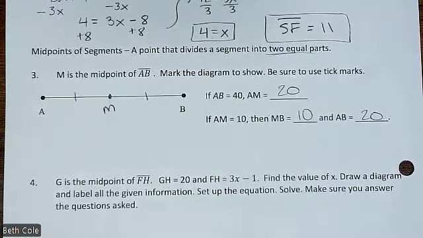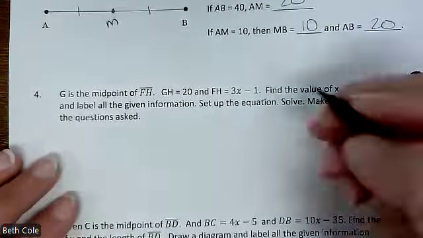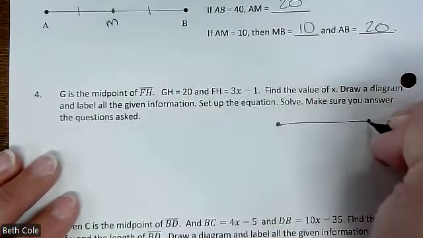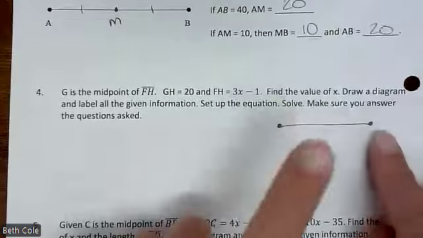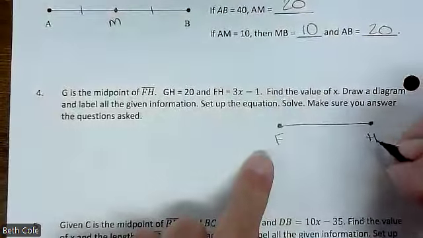We got 2 more. Now you're going to have to draw a picture yourself. So draw yourself a little segment, and we're going to label it. I don't want to read to you because that teaches you to not read. What are the end points of the segment? Good. S8.